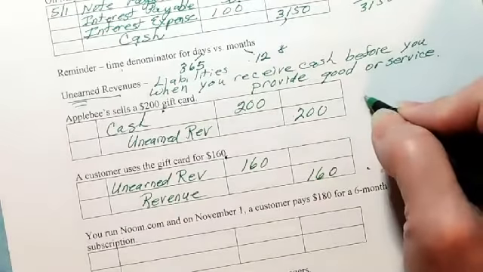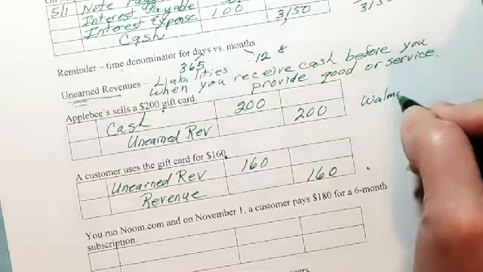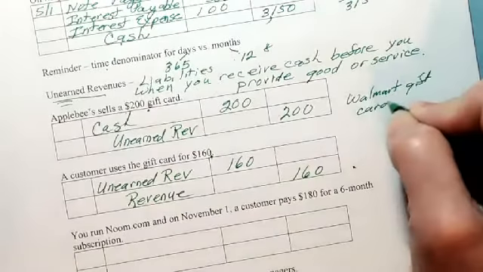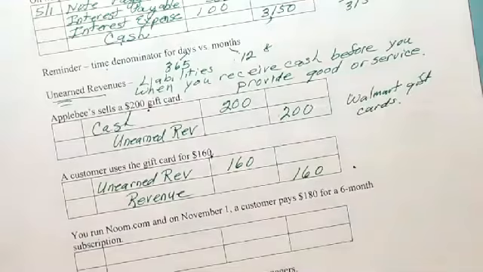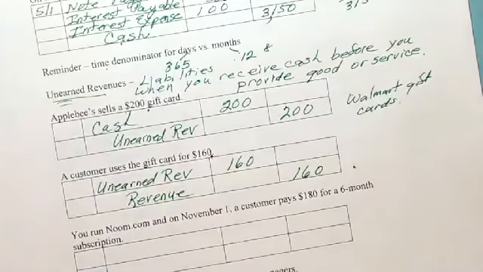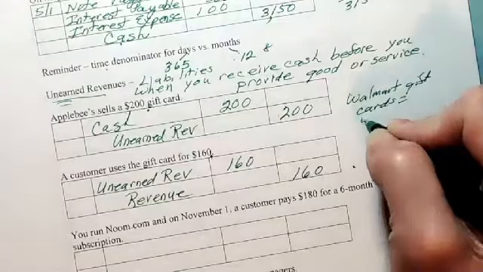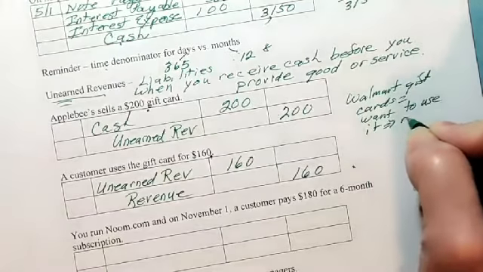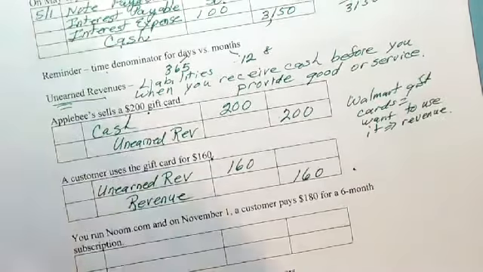At Christmas time, they always talk about Walmart gift cards. They say they sell all these gift cards, but then there's all sorts of incentives to get you in there to actually use the gift card. They really want you to use it because that's when the revenue is earned. And that's why you have all those after Christmas sales.